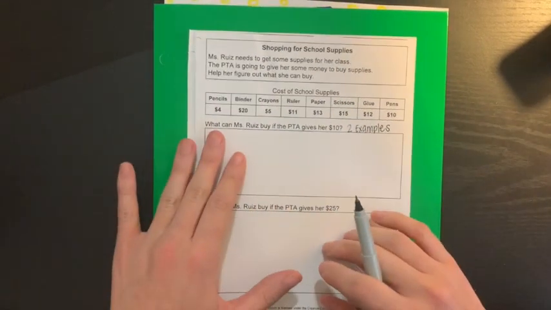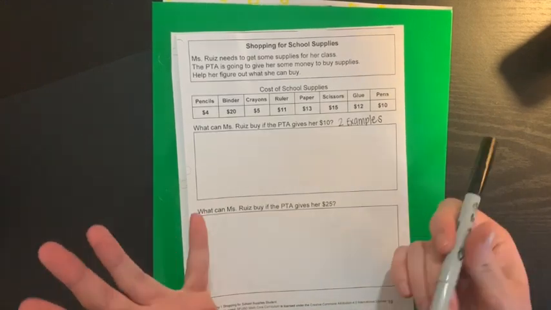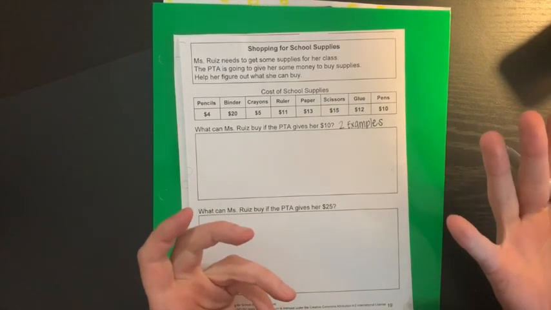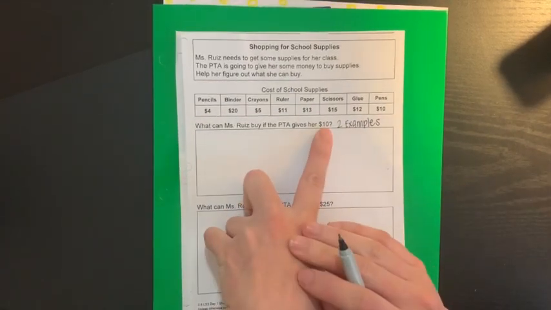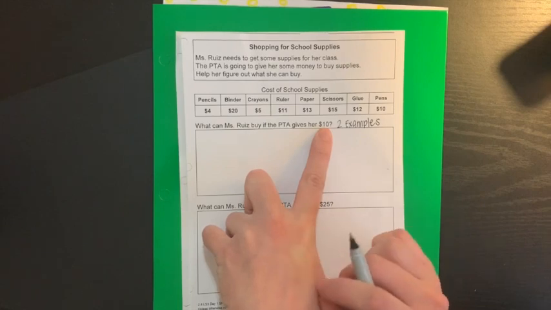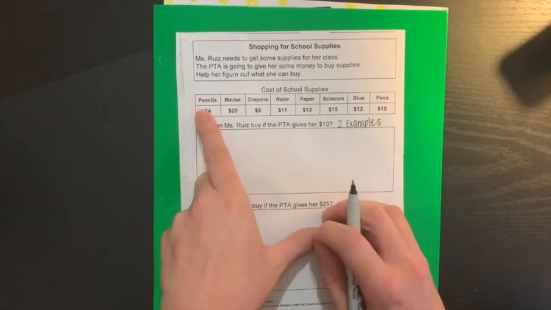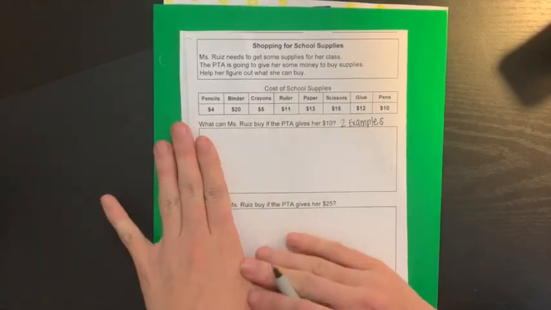So as you're working through this task, I don't just want you to pick something that's under $10 and write it down, because if she's trying to get money to buy things for her class, she's probably going to spend as much of that money as she can to get her class the best things that she can and the most that she can. So when you're answering this question, I want you to be trying to get as close to the amount, which is $10, as you can. Not just writing down pencils, $4, and that's it.